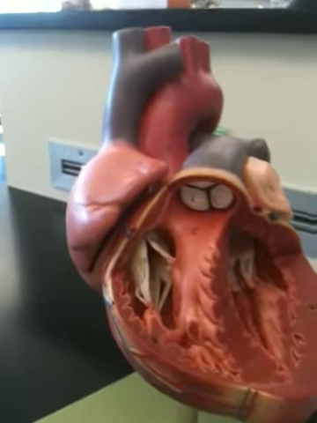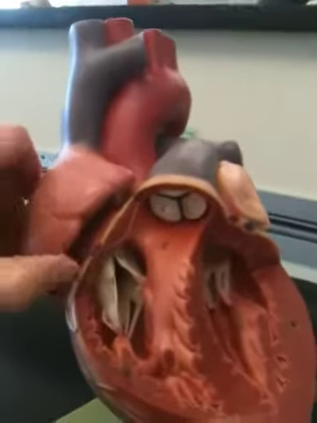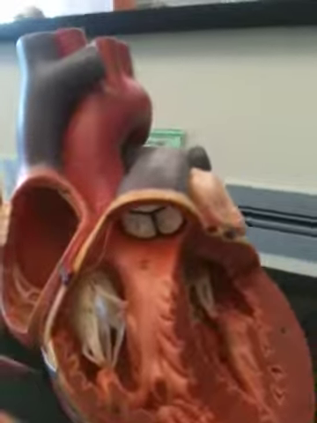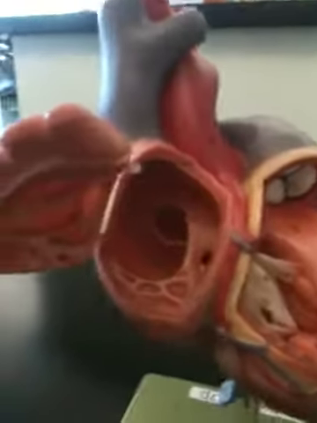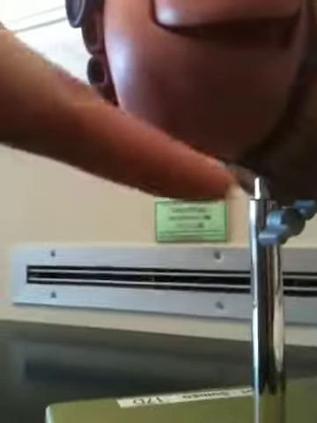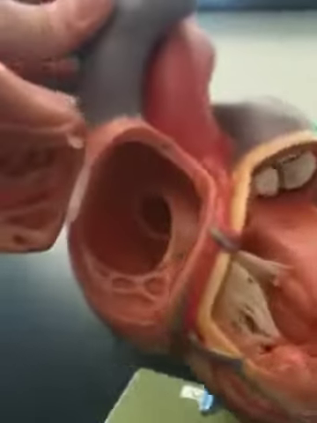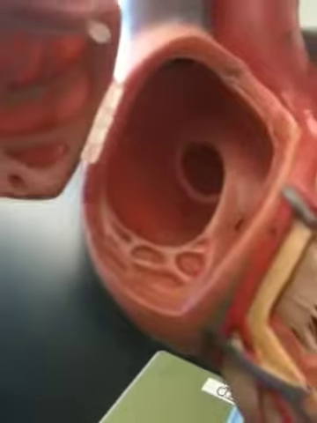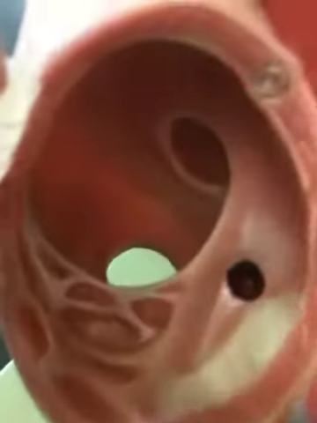Okay, making a little video of the hearts. Let's see. We got the superior vena cava and where the inferior vena cava would come in. And so they both come into the right atrium right here, from the top and from the bottom.